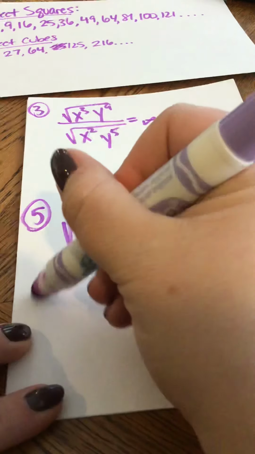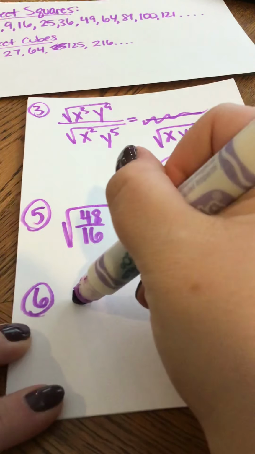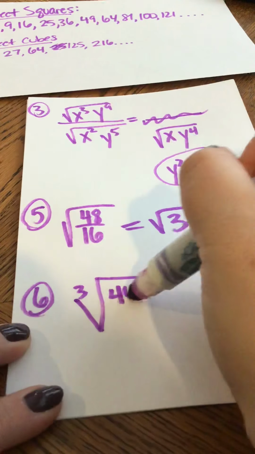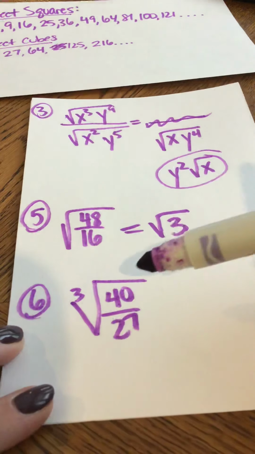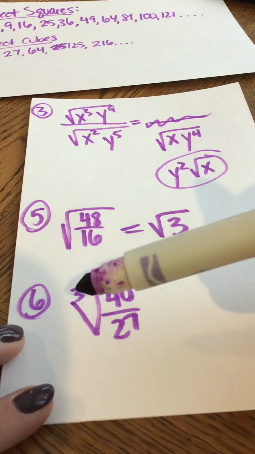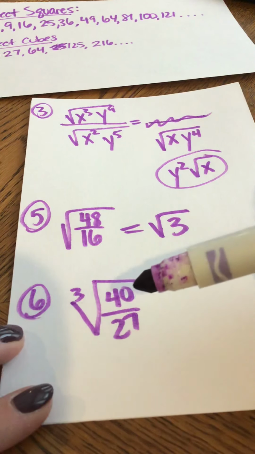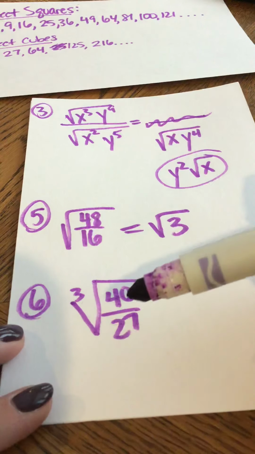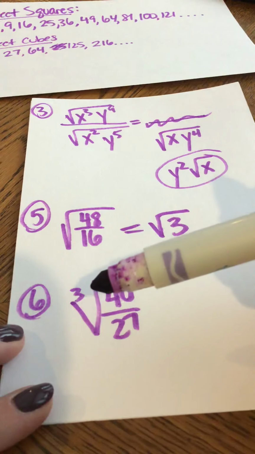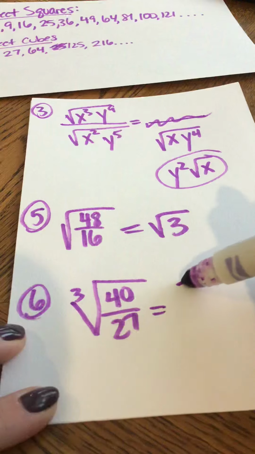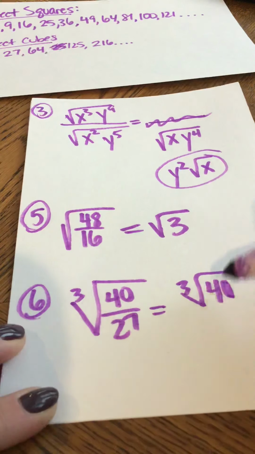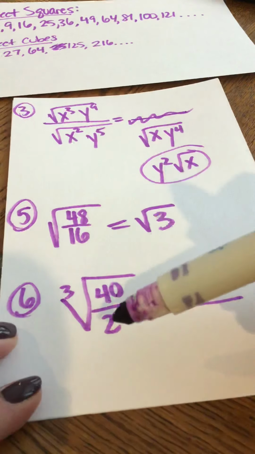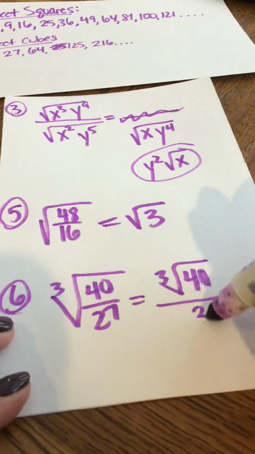If you look at number 6, okay, so I don't know if I look at my perfect cube list. Step 1, I can't reduce 40 over 27. Step 2 is 40 or 27 a perfect cube? Well, in this case, 40 is not, so I'm going to rewrite that as the cube root of 40, my bad. But the cube root of 27 is simply just 3.